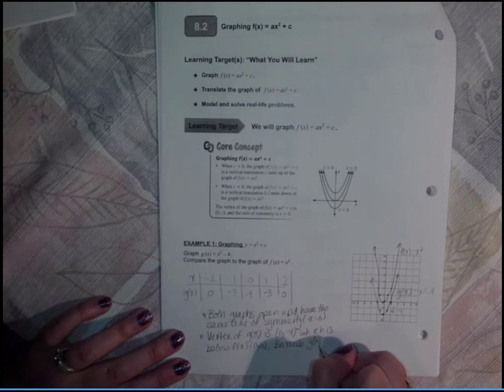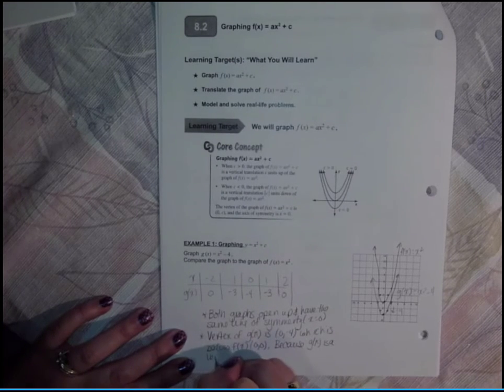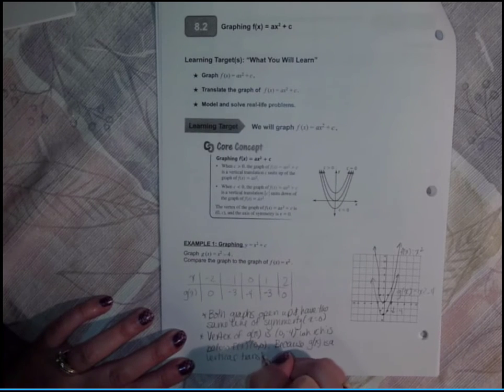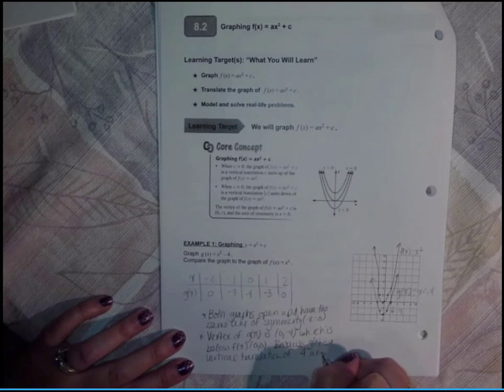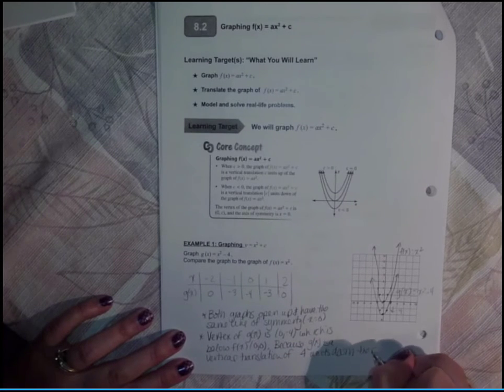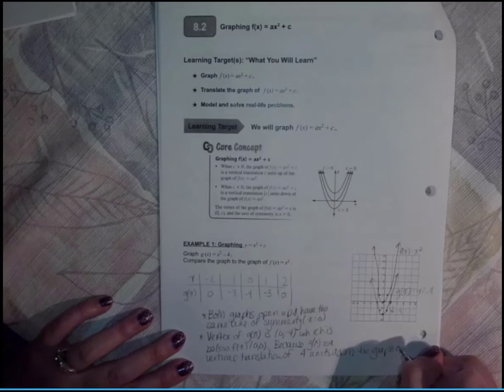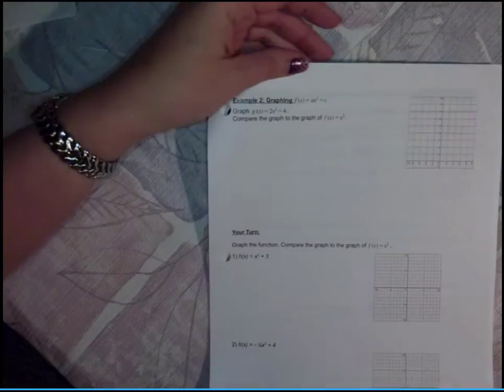Because g of x is a vertical translation of 4 units down of the graph of f of x, our parent function. So what we've got here is a new vertex, same line of symmetry, same parabola shape. Let's take a look at example 2.